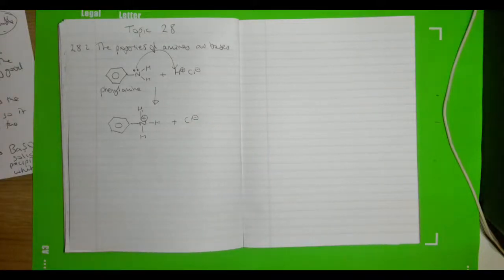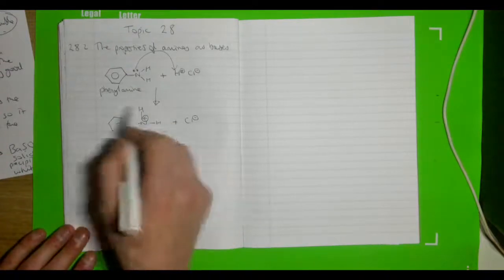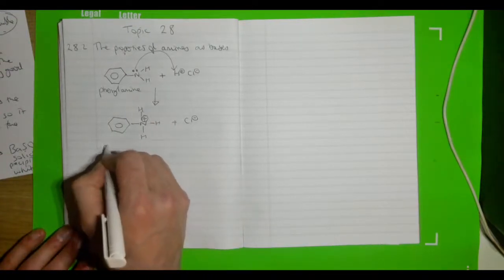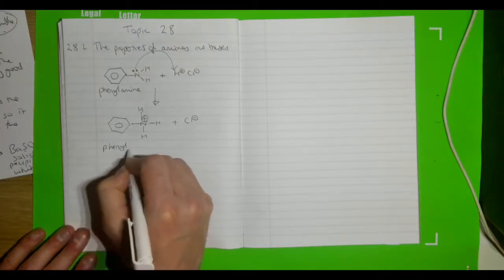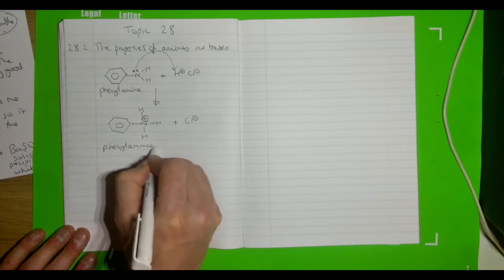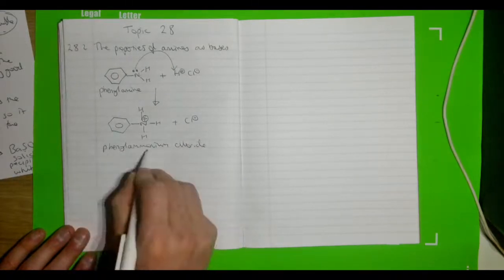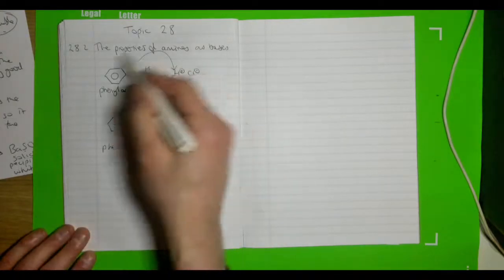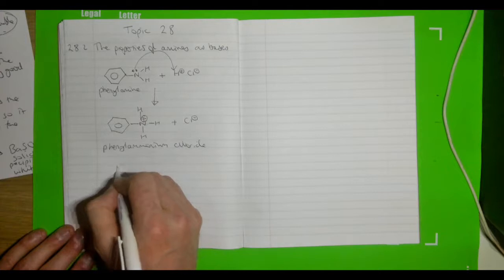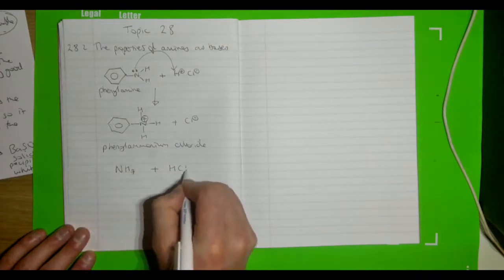So we'll call this structure here phenyl ammonium chloride. We can compare this reaction to ammonia plus HCl.